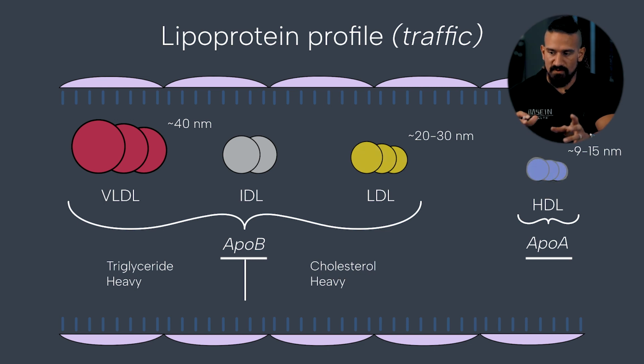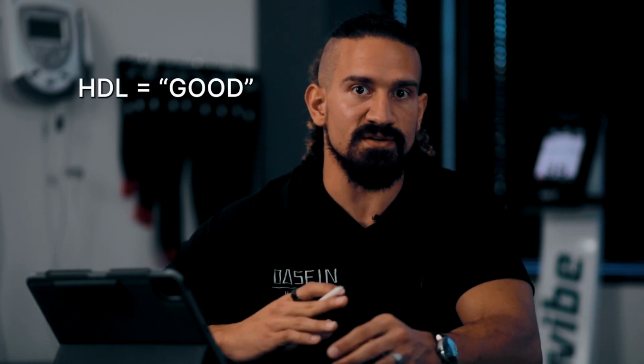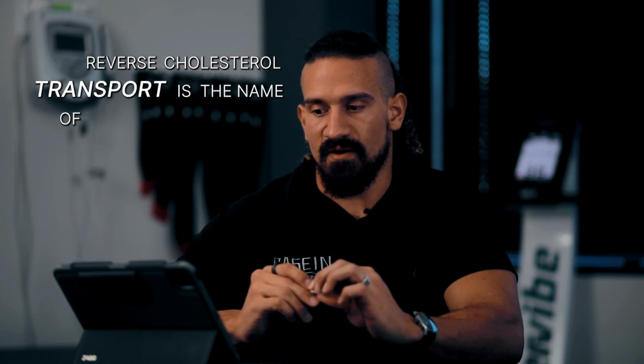The HDL vehicles are somewhat akin to garbage trucks. Essentially, their job is to take cholesterol from the periphery, either in a lesion in the artery wall or from the liver, from LDL, to circulate that to sex organs for steroid synthesis or other tissues for cholesterol that may need it and can't synthesize enough themselves. That's generally why HDL is considered a good cholesterol, because the lipoprotein is taking cholesterol away from tissues and to the liver for destruction or to the sex organs for steroid synthesis. Reverse cholesterol transport is the name of its game.